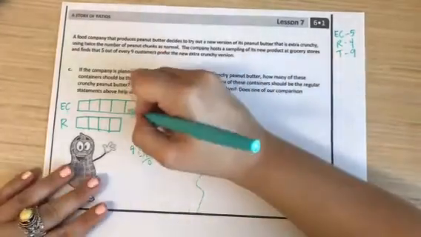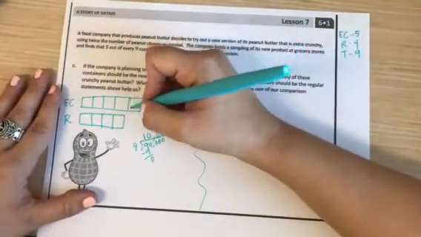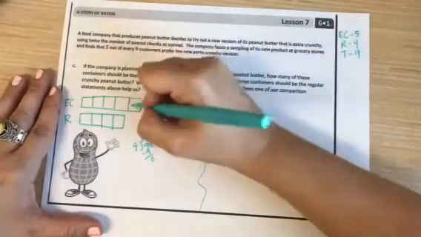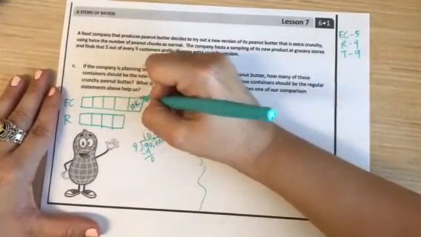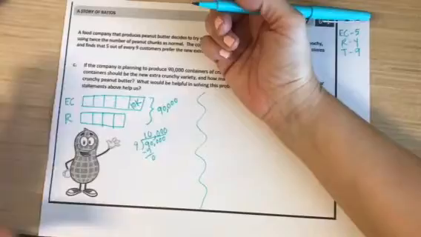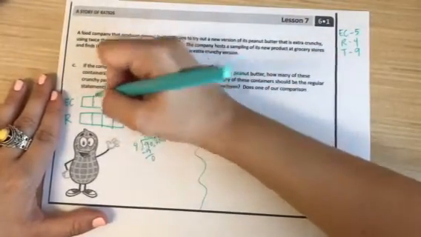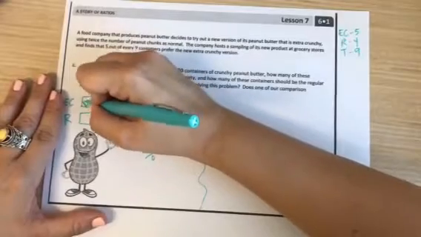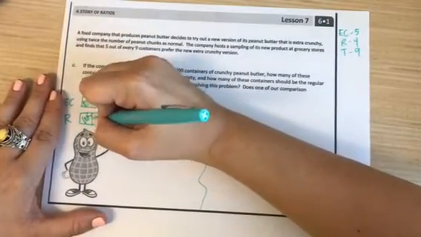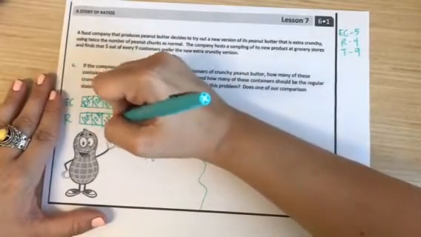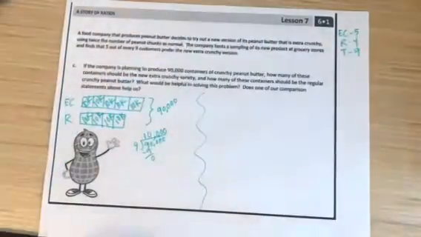Each box is 10,000. Since I have these tiny boxes and I can't fit 10,000 very well, I'm going to put 10K, remembering that K stands for 1,000. So 10K in each of the 9 boxes. Okay.